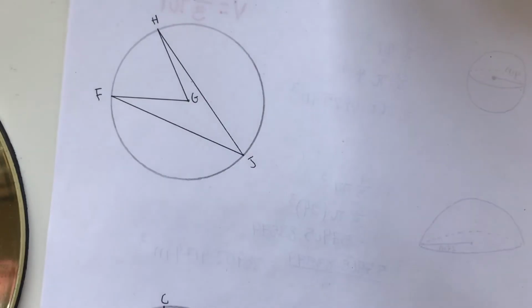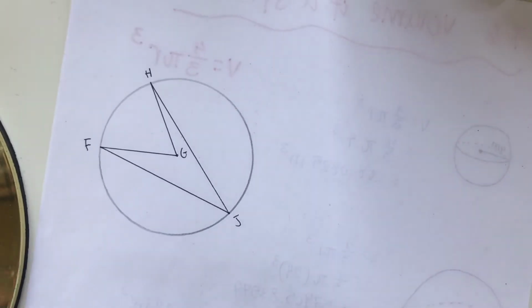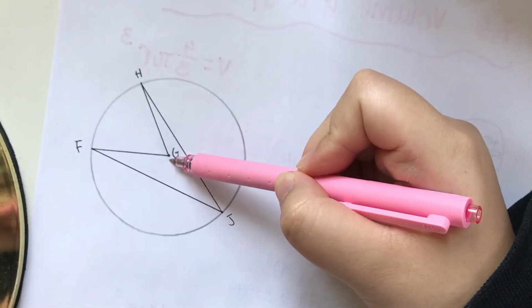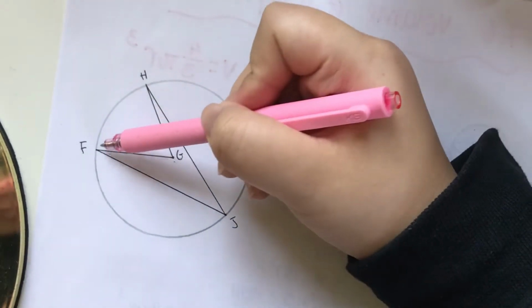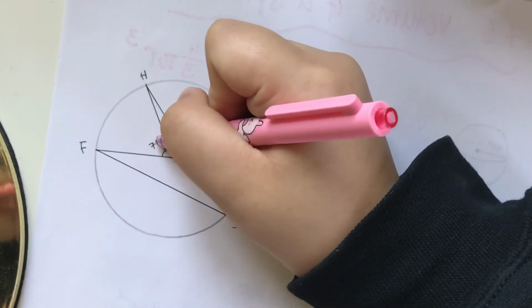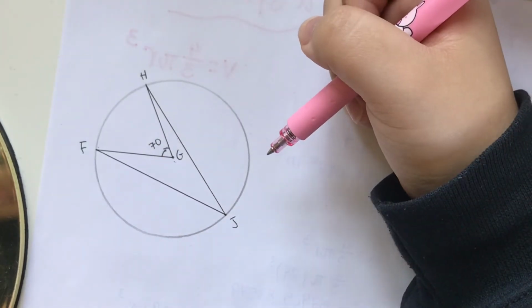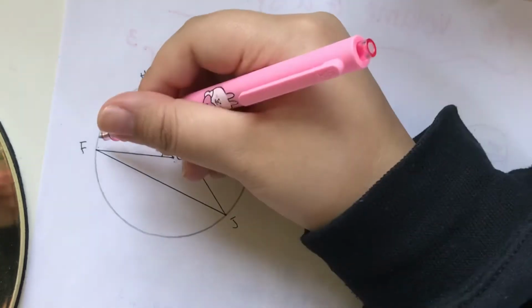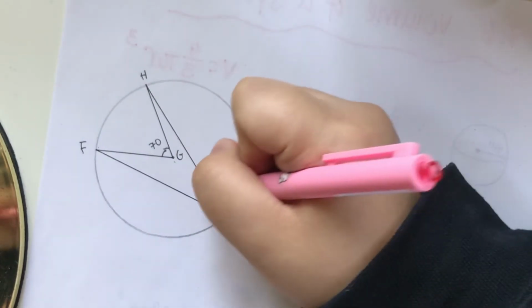Let's look at the two examples on the paper. They say that in circle G, angle FGH, this angle right here, is 70 degrees. I am looking for angle FJH, which is this angle right here.